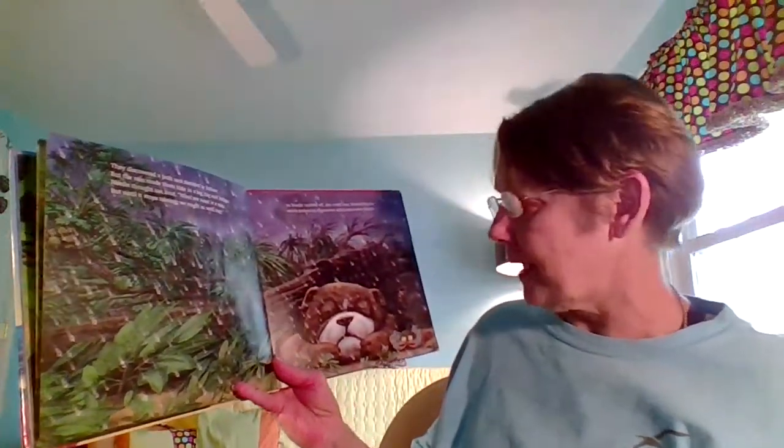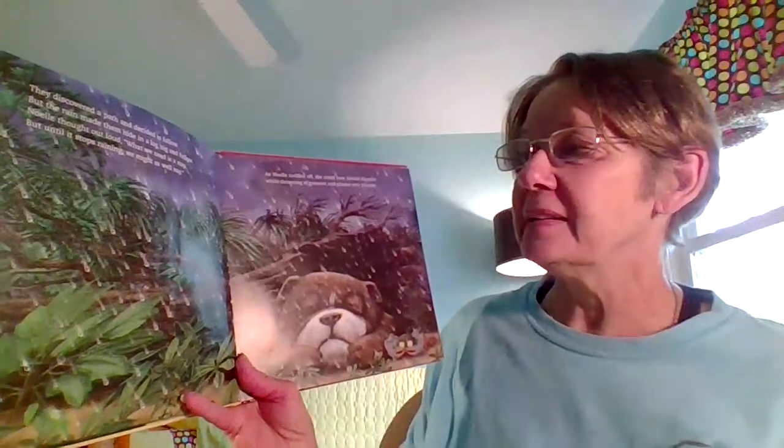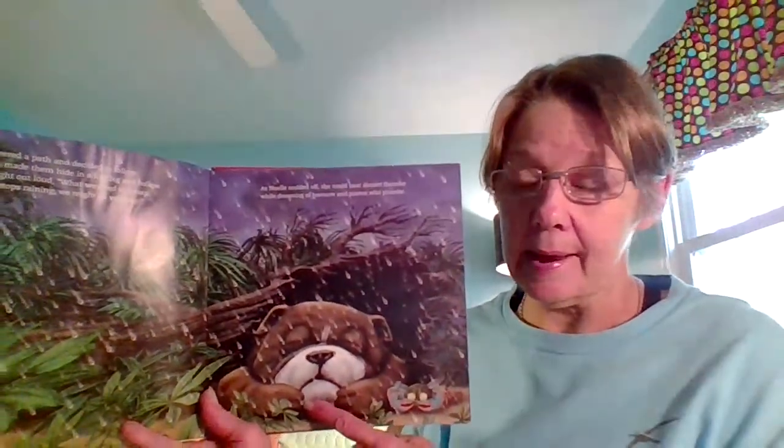They discovered a path and decided to follow, but the rain made them hide in a log big and hollow. Follow hollow. Noelle thought out loud, what we need is a map. But until it stops raining, we might as well take a nap. As Noelle nodded off, she could hear distant thunder while dreaming of treasure and pirates who plunder.